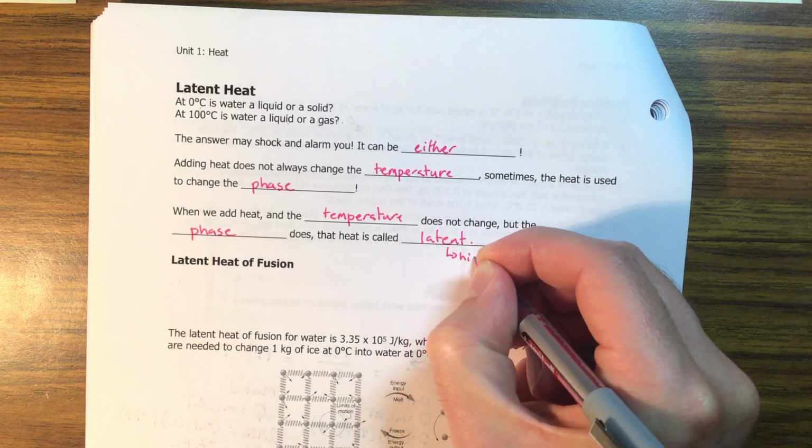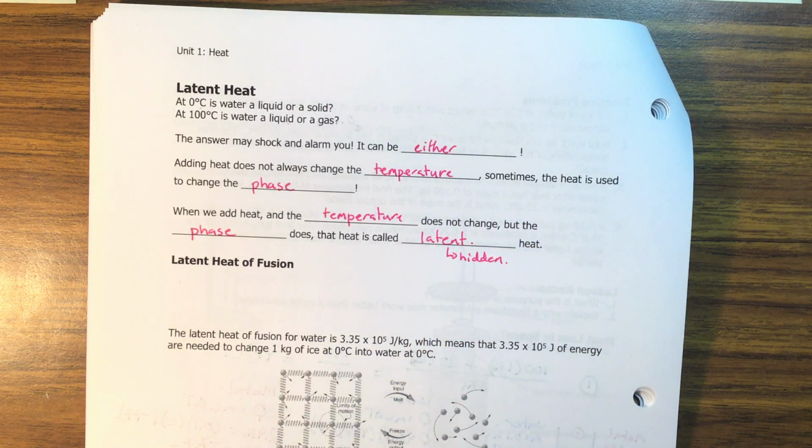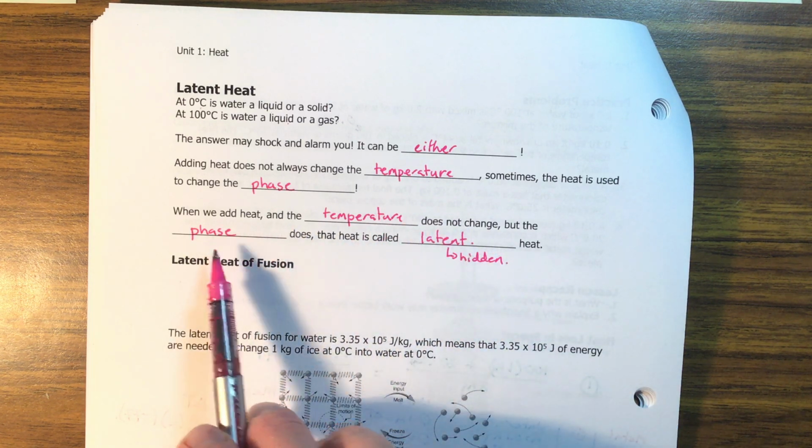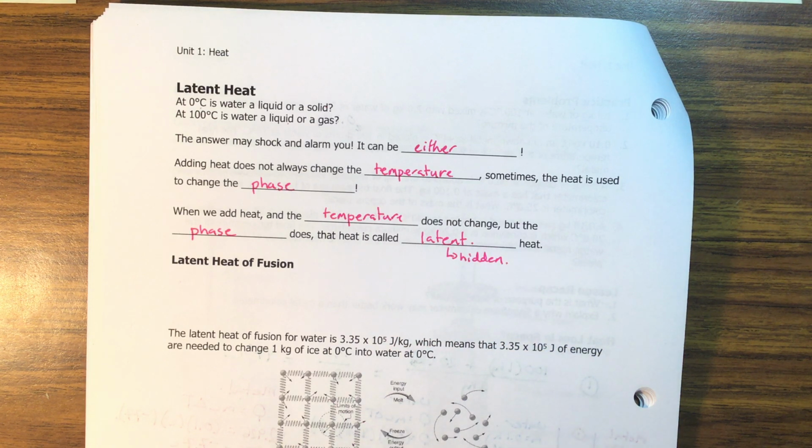Latent is a word that means hidden. Some people have latent talents. Those are talents that are hidden away, and they may appear sometime in the future. Latent means hidden. So when we add heat and the temperature does not change, but the phase does, it's called latent heat, because we normally associate heat with adding energy in to change the temperature. But in this case, we add some energy in, the temperature will not change, but the phase will change. If we add energy in, it will go from a solid to a liquid, or from a liquid to a gas. If we take energy away, it'll go the other way.